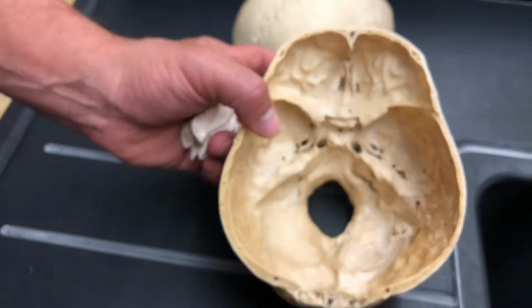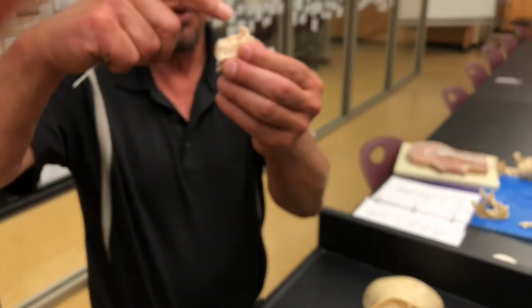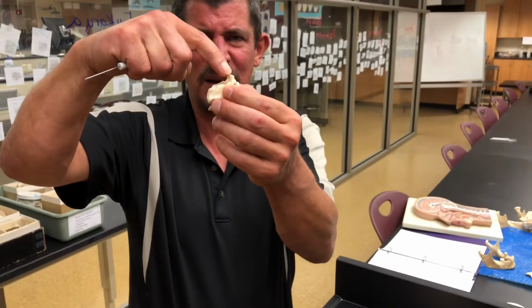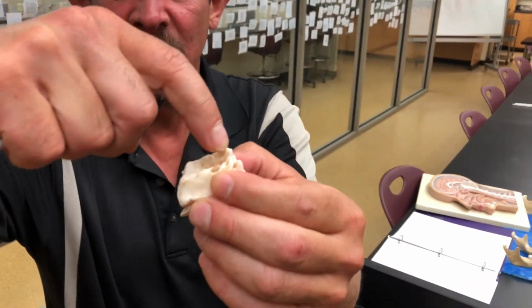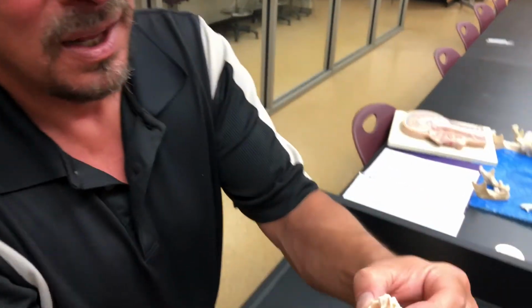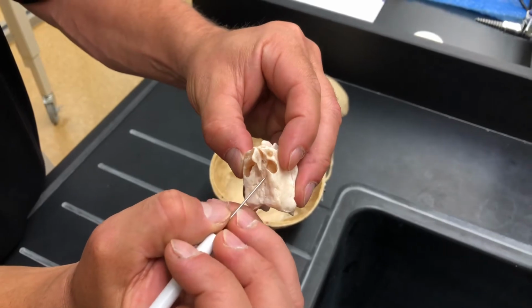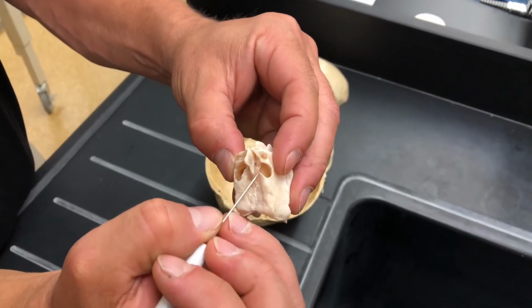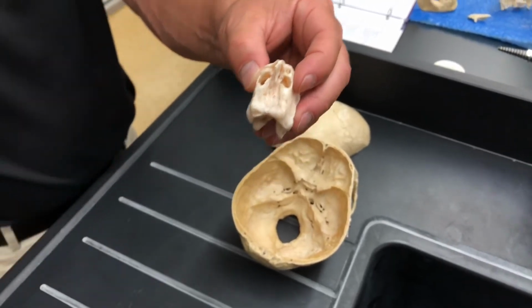Okay, so now on the disarticulated bone. What we're looking for here, again, there's our little shark's fin right there. That is the crista galli right there. And again, this is the superior portion of the bone. Now this one is not the best, but the surface around that structure that surrounds crista galli, that is your cribriform plate.